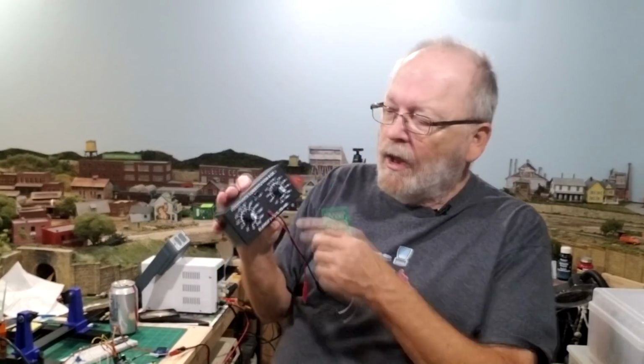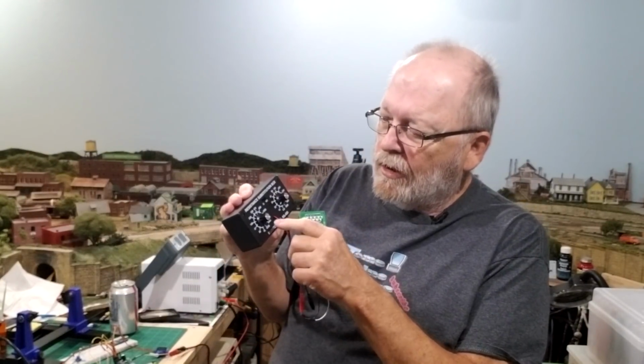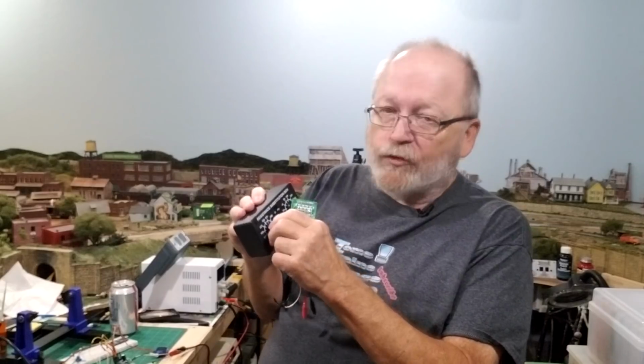Use this one here and start at the lowest one. Now normally you would start at the highest, but since they already have resistors on there, put it to the value where you're satisfied with how bright your lightning bolts are. That's all you got to do.